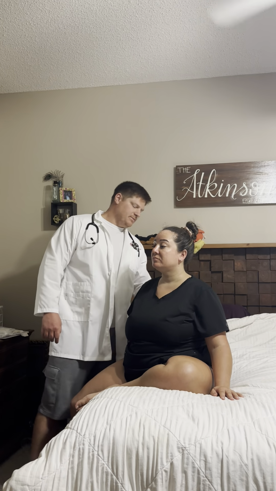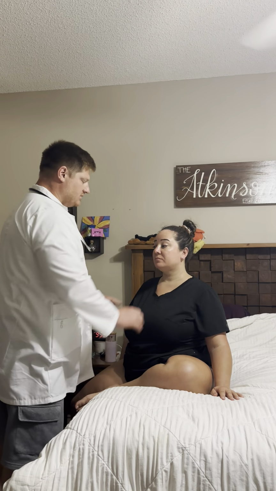After we've inspected, we're going to go ahead and palpate. We're looking for costochondral tenderness. Do you have any pain when I palpate here? No. Checking for crepitus, any air that has escaped into the subcutaneous tissues. It doesn't appear so. While we're palpating, we'll also go ahead and check our respiratory excursion.